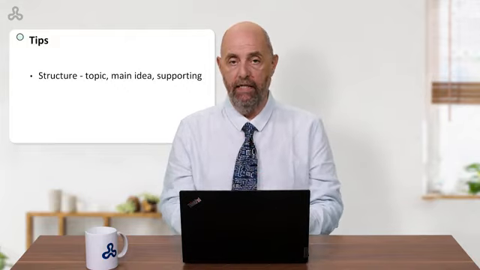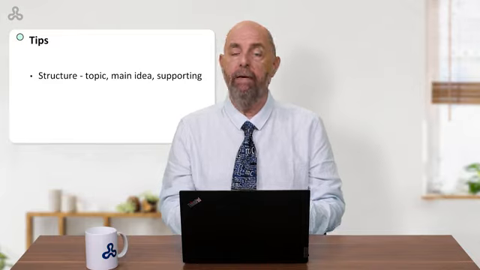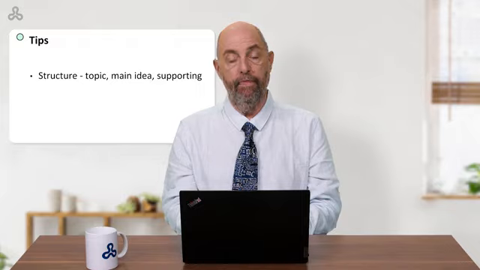A summary should be well structured and well organized so that you can better remember what the text is about. This will help you better use the text for whatever purpose you may have. Begin with a brief introduction that states the topic and the main idea. Then, support the main idea. This will be your supporting information.